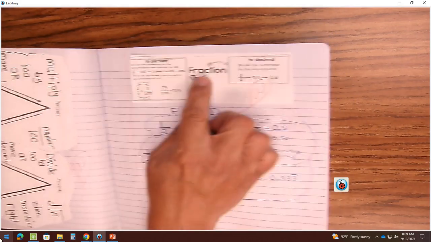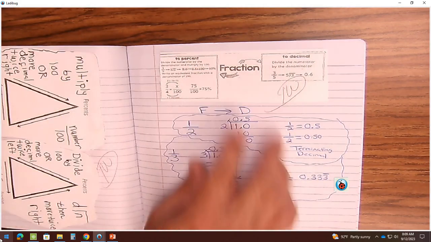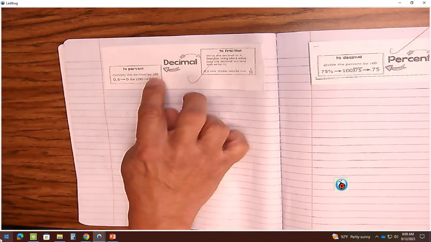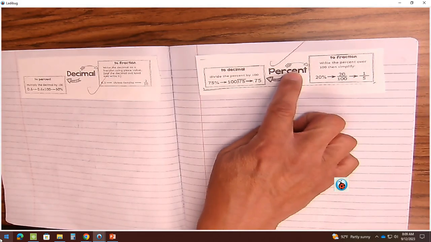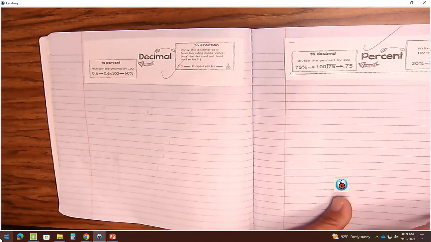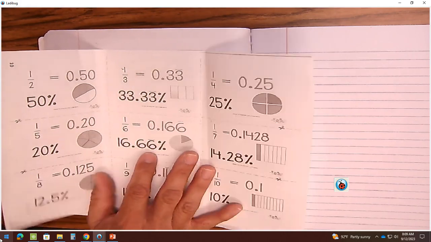Then same thing again, fraction to percent, fraction to decimal, explaining how to do it. Decimal to fraction, decimal to percent, explaining how to do it. Percent to decimal, percent to fraction, explaining how to do it. Behind this, the last one, that's where you're gonna put your cards, your common cards that we use.